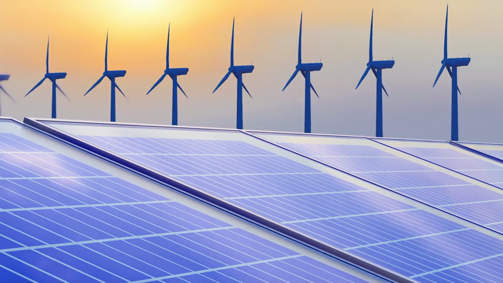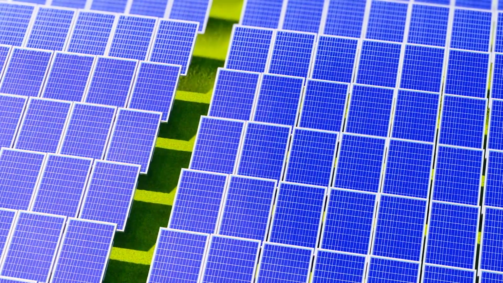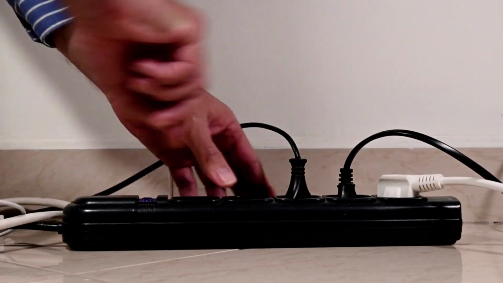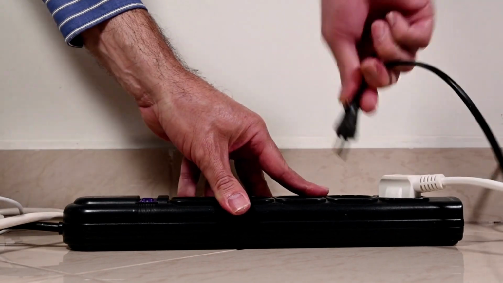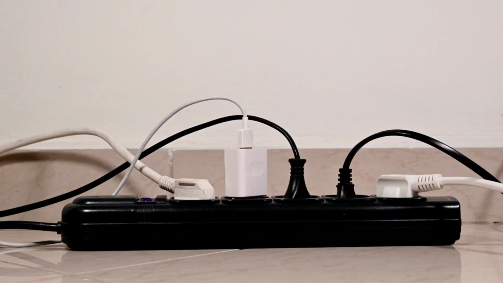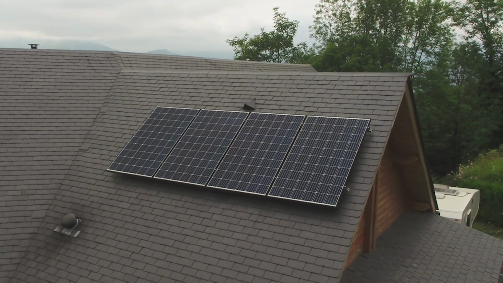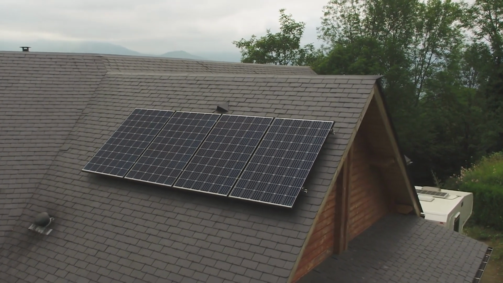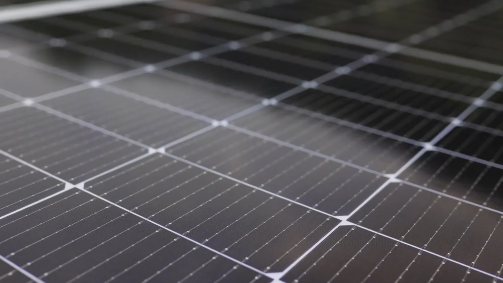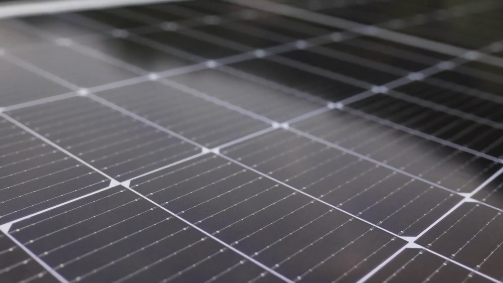The current generated by solar cells is direct current, DC, meaning it flows in one direction. Most electrical appliances, however, require alternating current, AC, so the electricity from the panels is fed into an inverter, which converts it into AC. A complete photovoltaic system typically consists of several main components: solar panels, an inverter, cabling, and in some cases, batteries for energy storage.